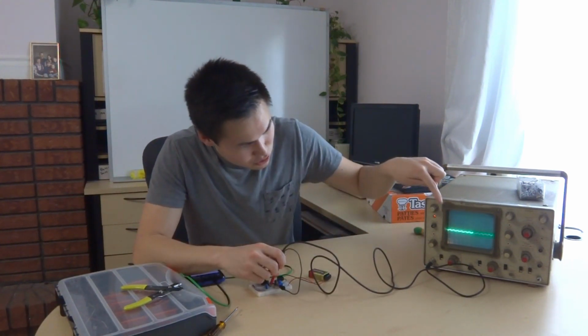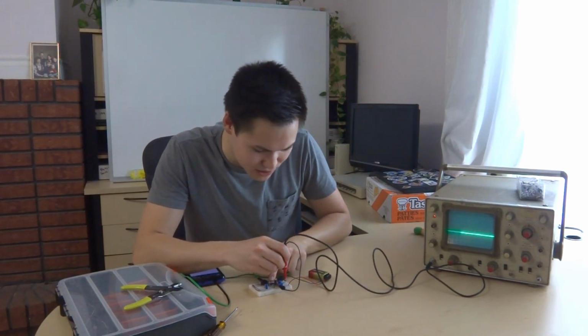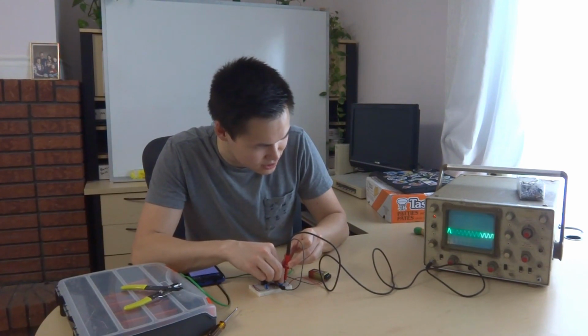That's what the input looks like. You can see it's a pretty small sine wave. And the output is significantly bigger. And you can change that size. That's louder. And then we can go softer until it's basically non-existent. Alright, so I'm finally done.